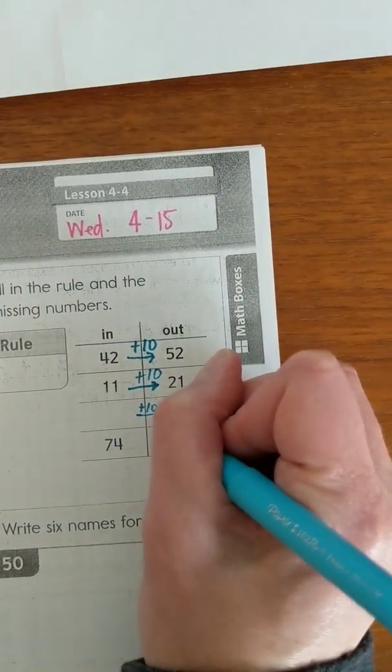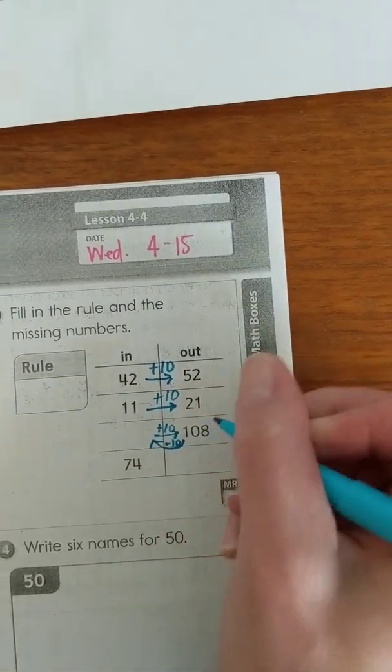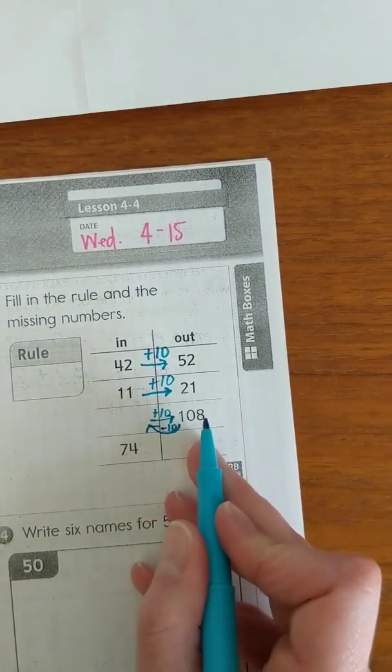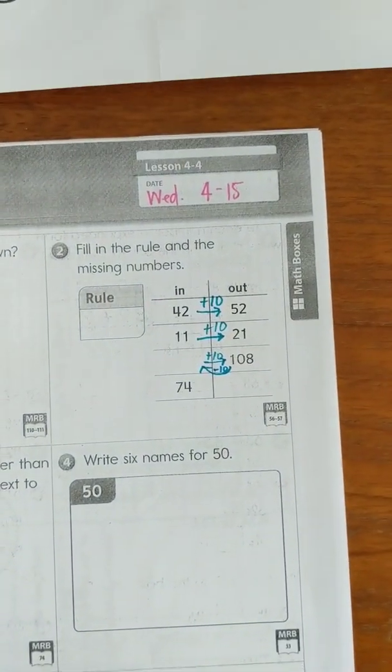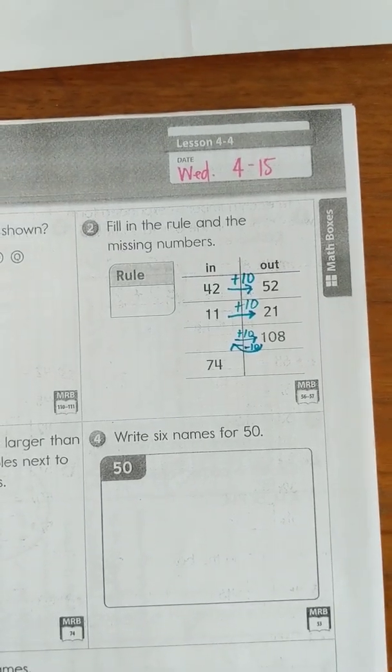So I'm actually gonna subtract 10 to find out my number that I had before, okay? So if I'm at 108 and I take 10 away, what will that give me?